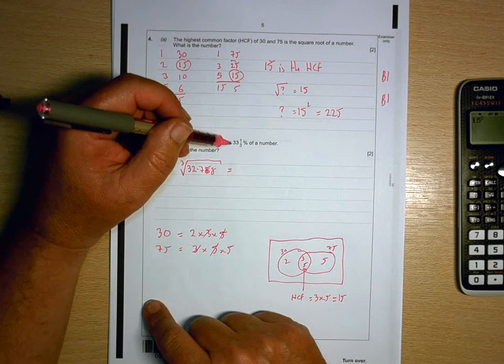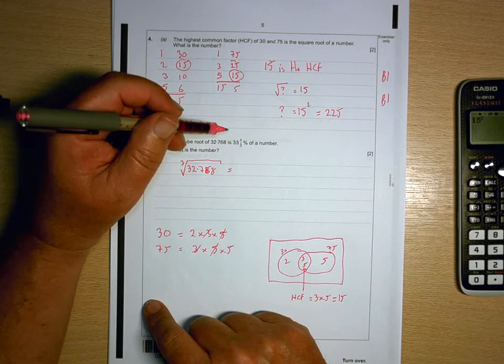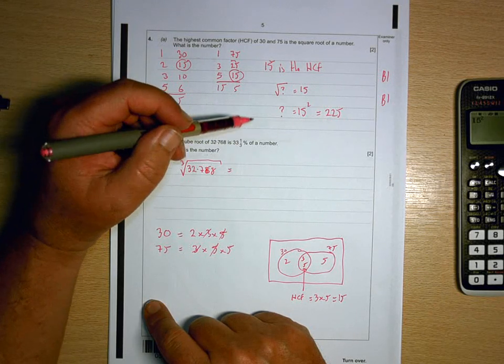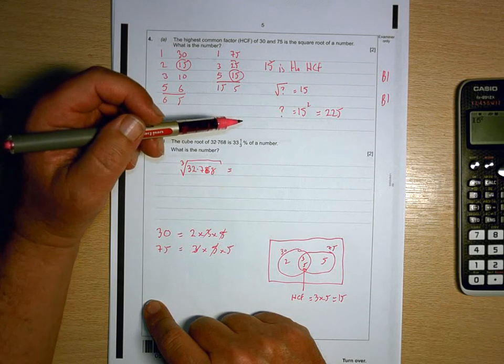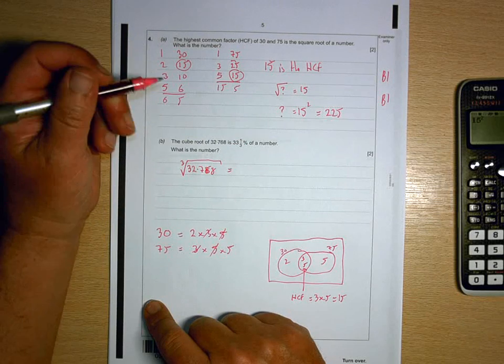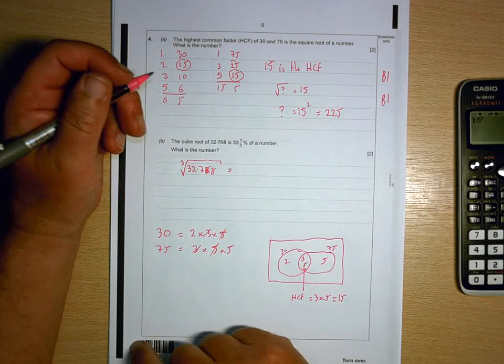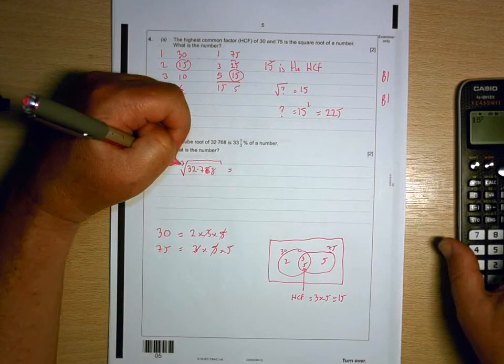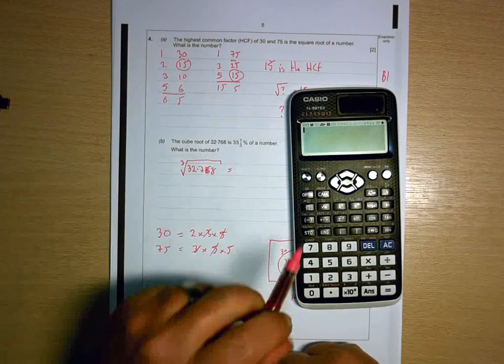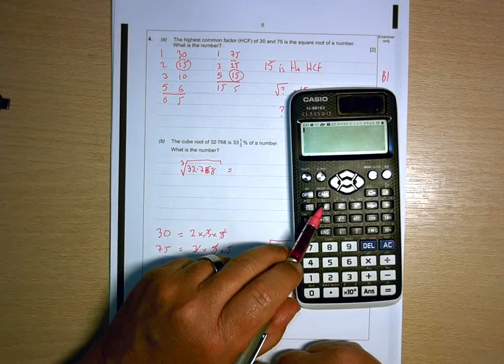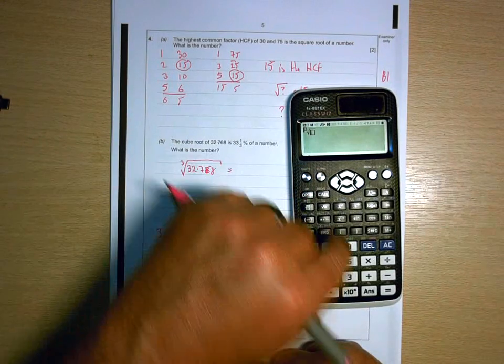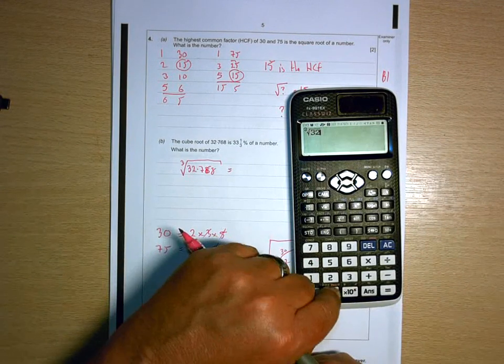Okay, a common mistake is people think a third is 0.3. It's not. A third is 0.3 recurring, which is 33.33%. So I'll show you 2 ways of doing this as well. First of all, let's work out what our cube root is. So the cube root is shift square root, just above it, 32.768.